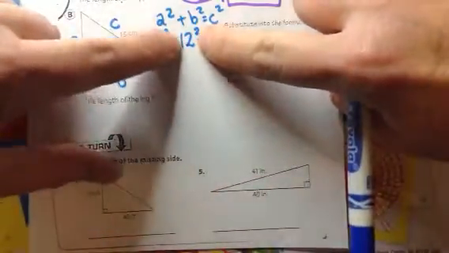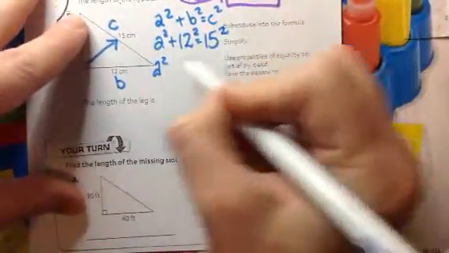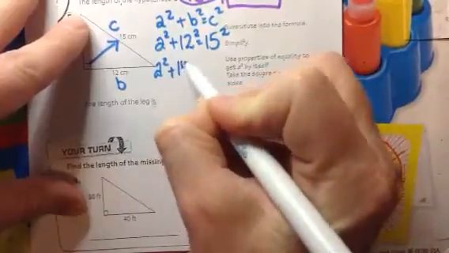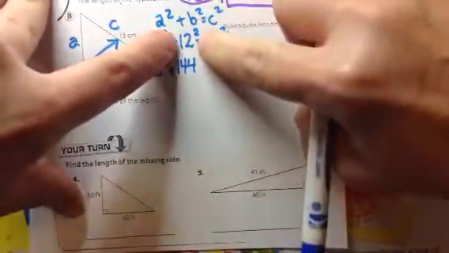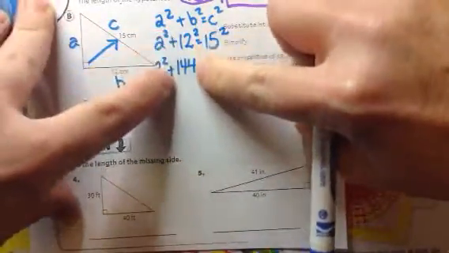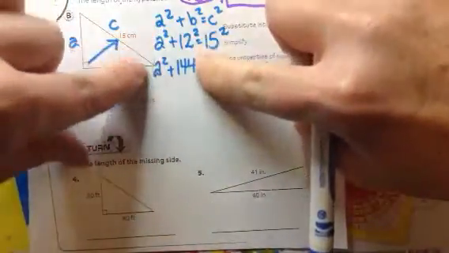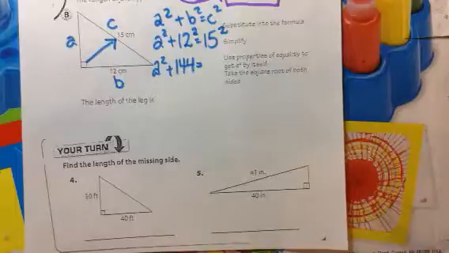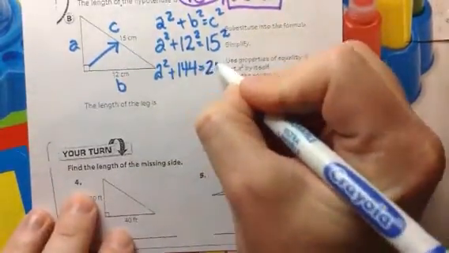But this time I only have this part to type in. But most of you know, 12 times 12 is 144. So I only have that part to work on this side, okay? So I brought that down. 15 times 15 is 225.